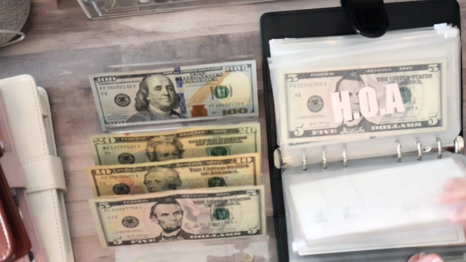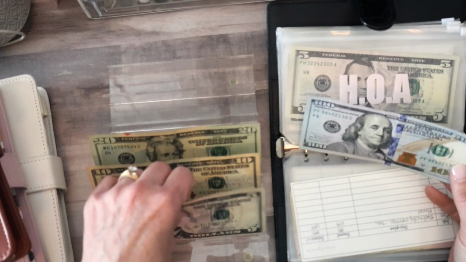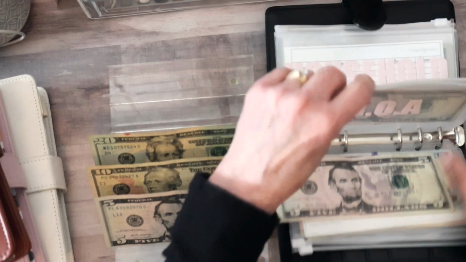Electricity is the overage from what I budget versus what we spend. 105 goes into HOA.